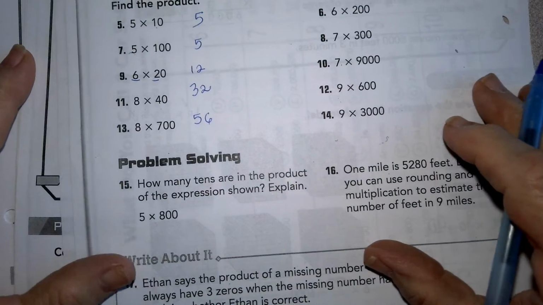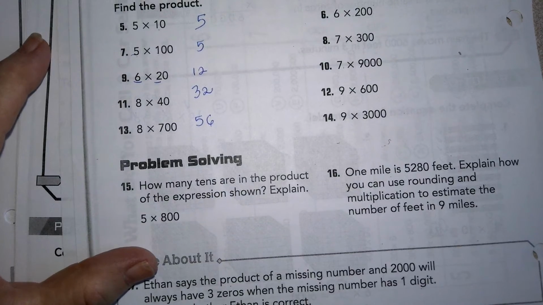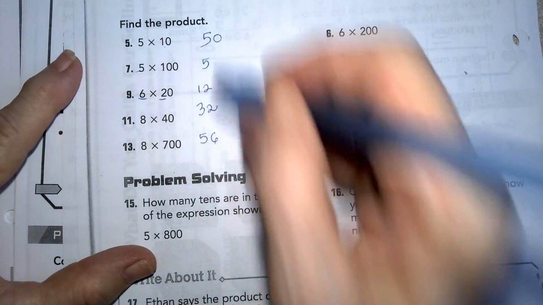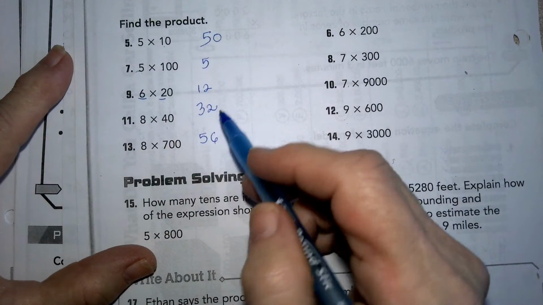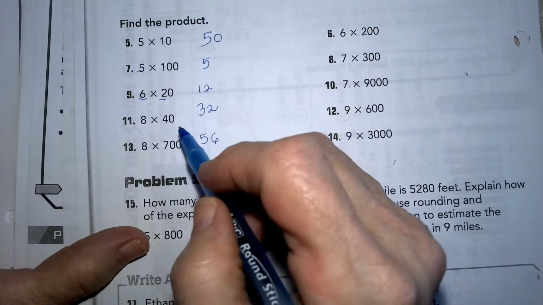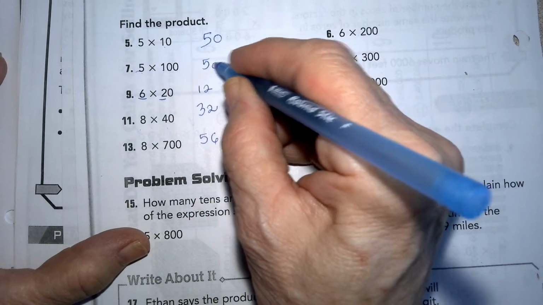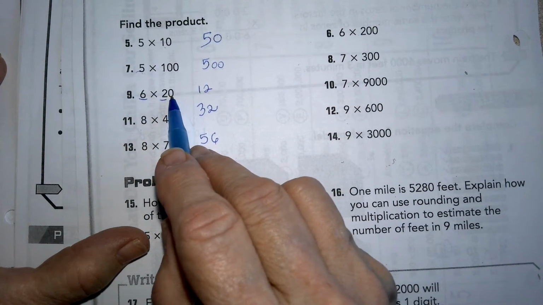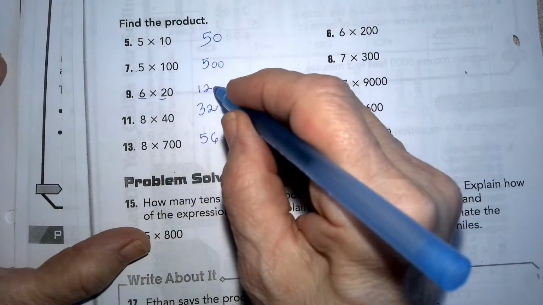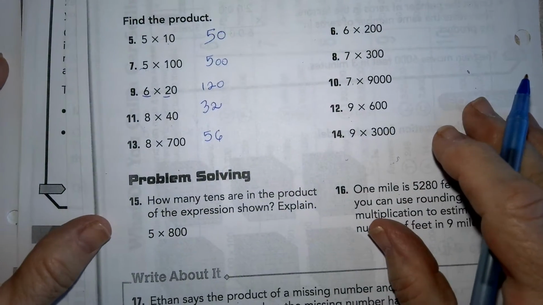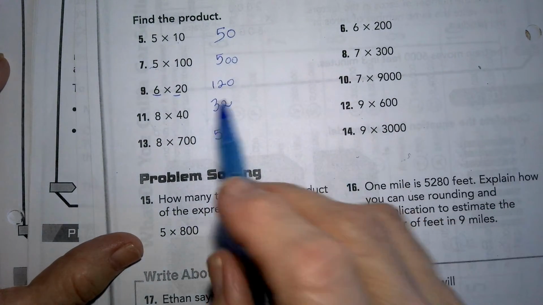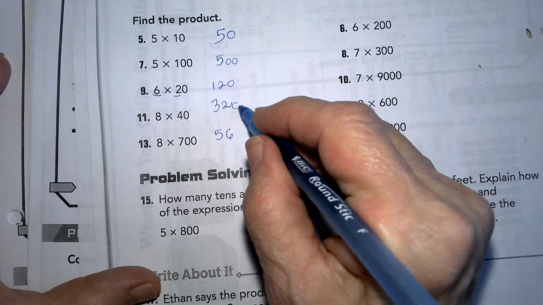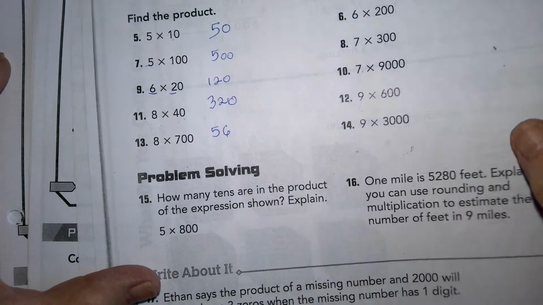Now, watch this carefully. How many zeros are here? 1. You just tack it right on. The answer is 50. 5 times 10 is 50. How many zeros are here? 2. You just tack it on. 5 times 100 is 500. How many zeros are here? You just tack it on. Is that easy? Easy. How many zeros are here? So you tack it up. 8 times 40 is 320.